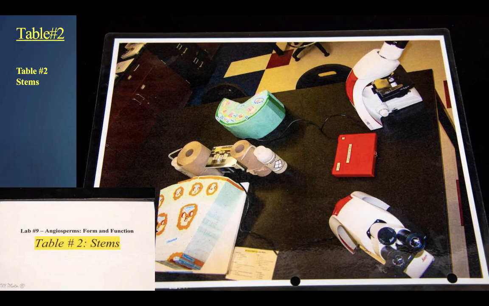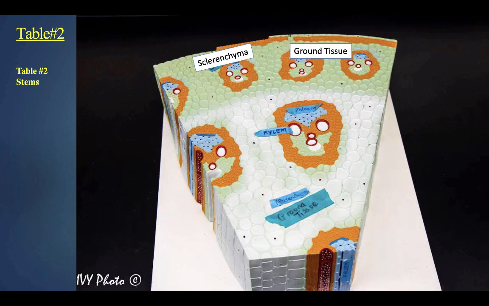And so the next thing that we're going to look at for table 2 is the stem. And a stem is an above ground structure that's going to provide support and facilitate the conduction of water and nutrients. So like I've said before, stems can be herbaceous, which means there's no wood. So if you see a dandelion, it's a perfect example of a herbaceous stem, like in monocots generally, and woody like in the stems of dicots.